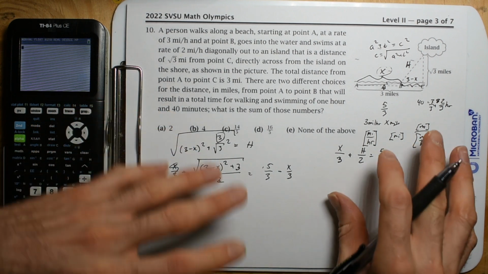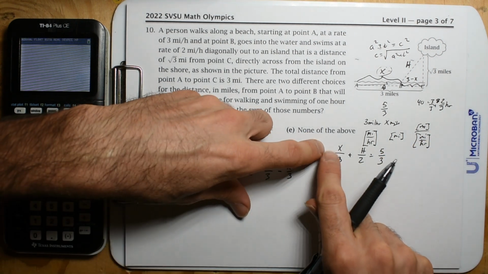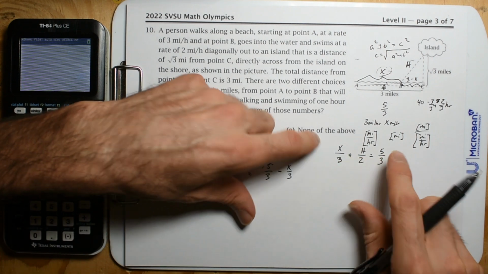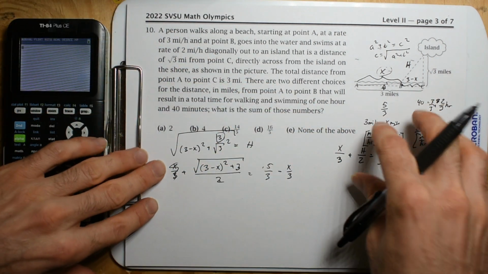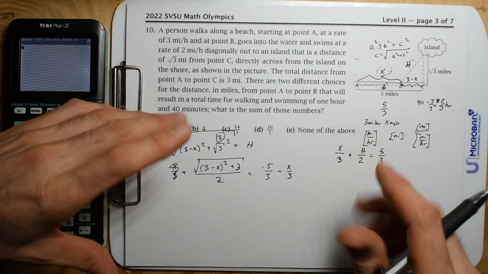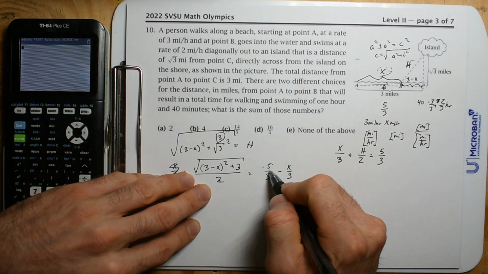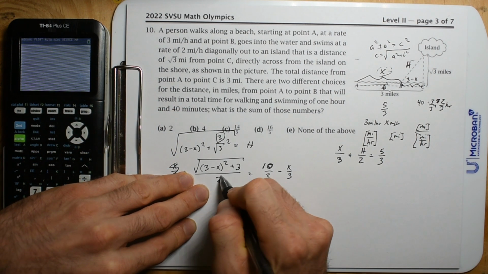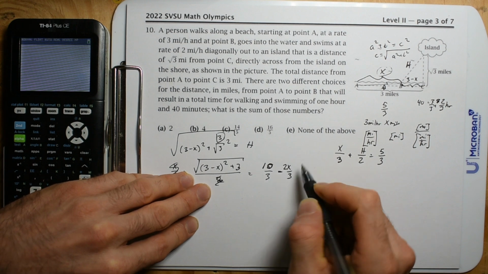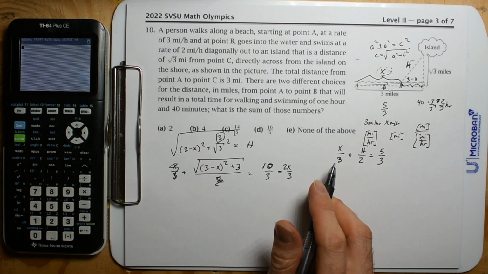Oh, yeah, because I did the problem totally wrong. I thought it was 3x plus 2h was equal to 5/3. So I'm so glad I caught the error going into this video, because that would have been devastating. So now I'm just going to do this. 10 minus 2x.